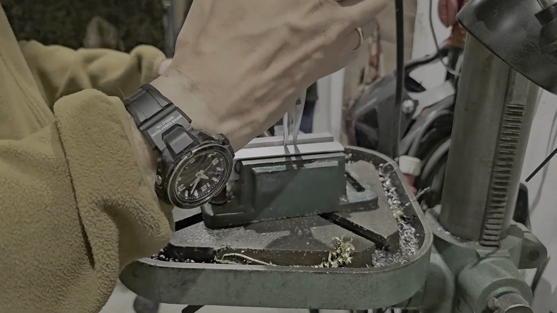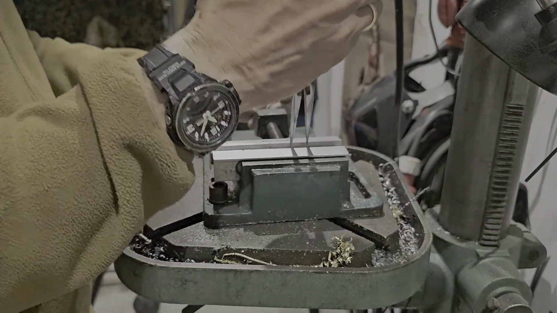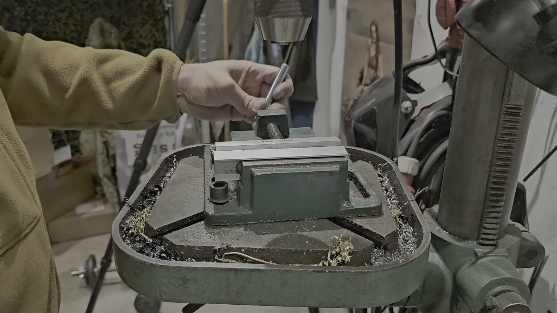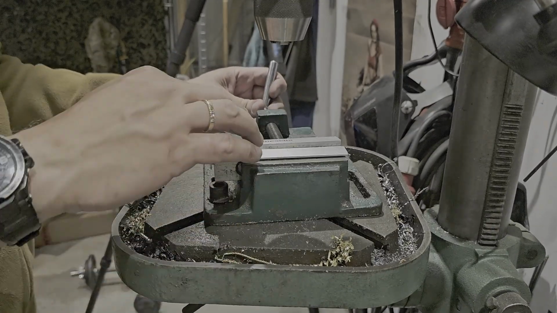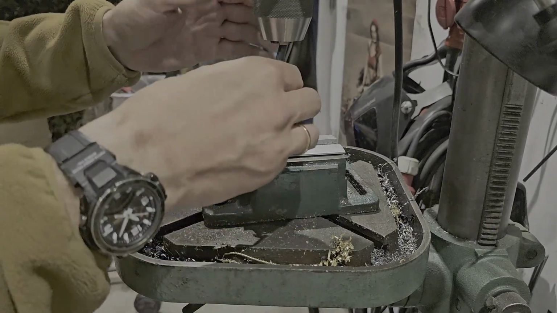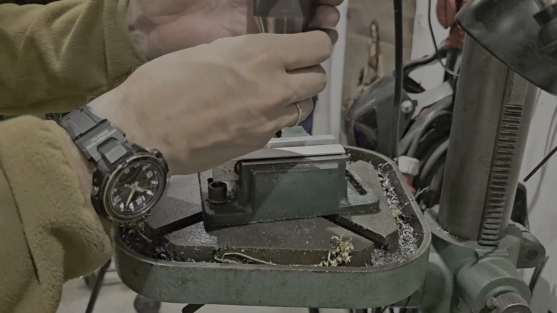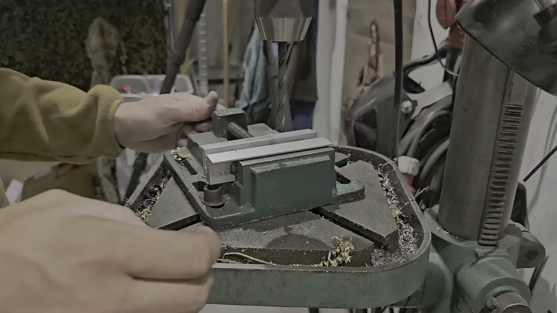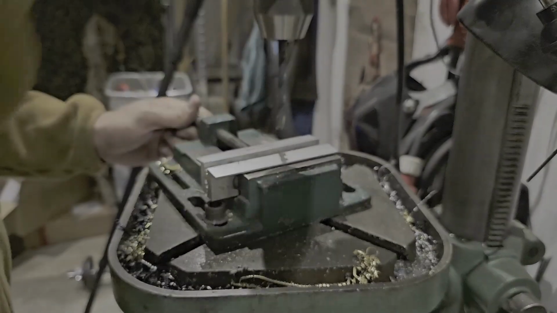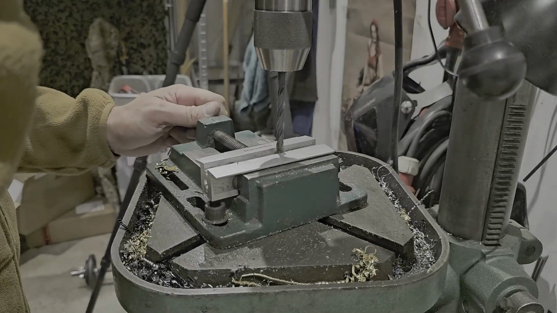Make sure that everything is clamped down as it should be. Nice and tight like so. Now you put your drill, and this is a 7.3 millimeter drill. I don't know what that is in inches. And I'm in metric land, so frankly I don't really care.